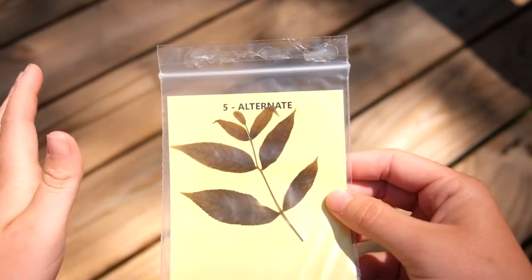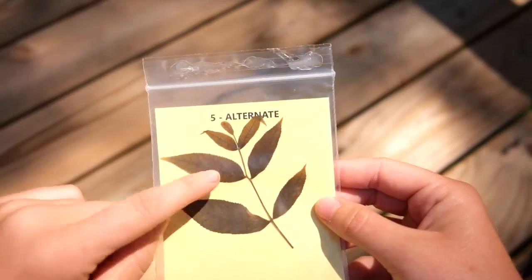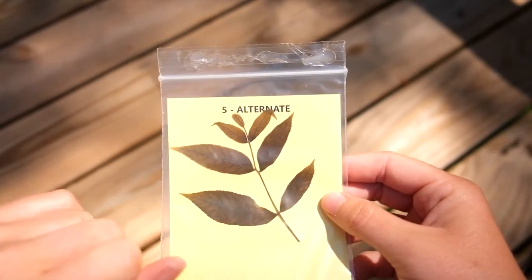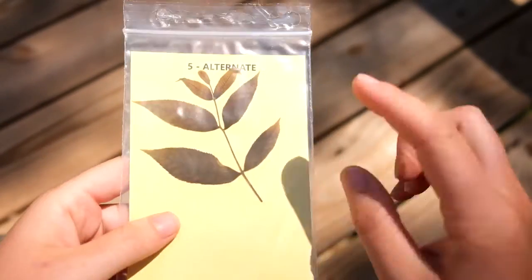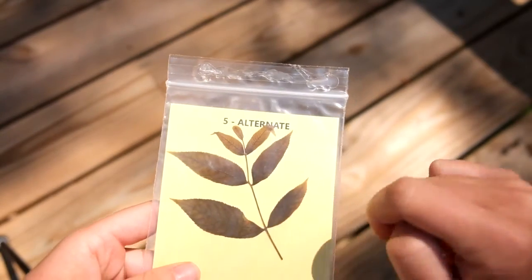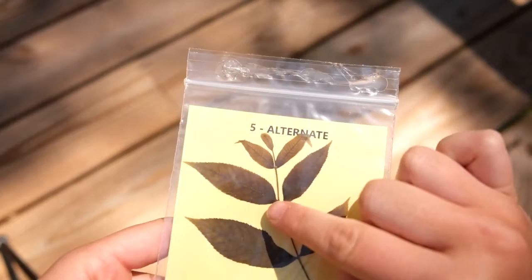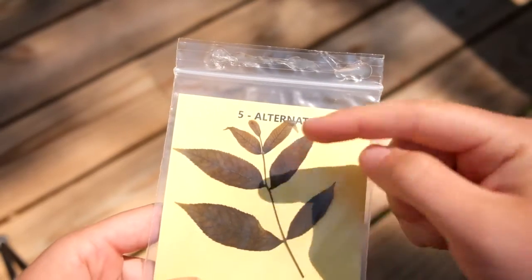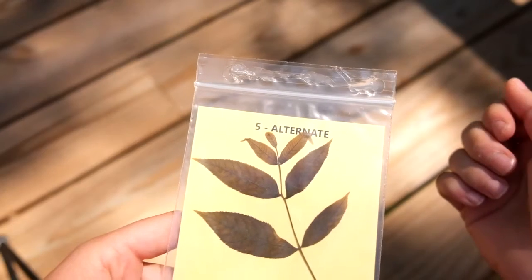The leaves are green when they're on the tree, but once they fall, they turn to this brown color, which is what we have right here because this one has fallen off of the tree. It's not attached to the tree anymore. It's a compound leaf. You can see it has multiple leaves on the side with alternate placing leaves. So the leaves are not right across from each other. You can see it a little bit better on this one. The leaves are not connected right across from each other. So this is called alternate placed leaves.